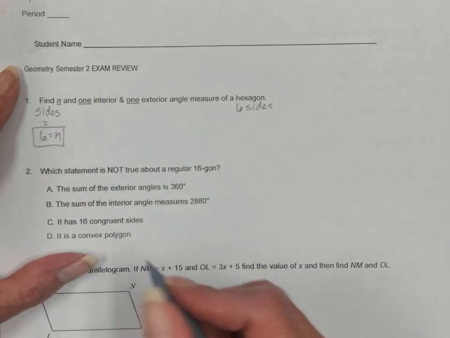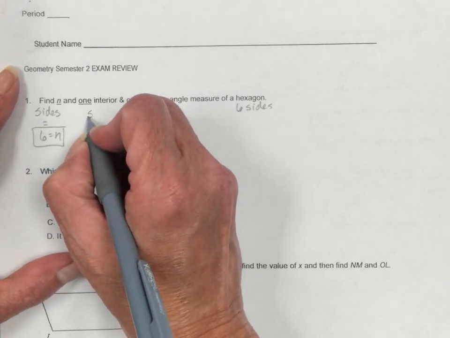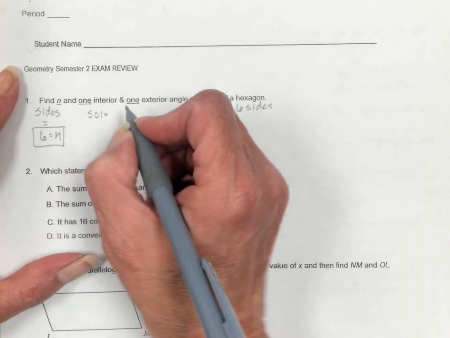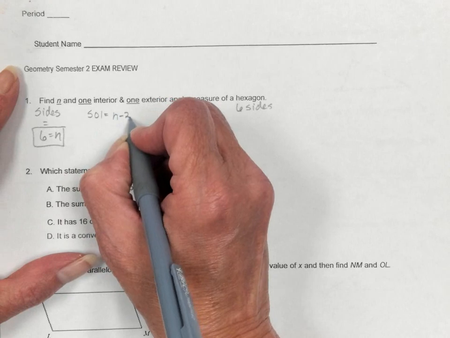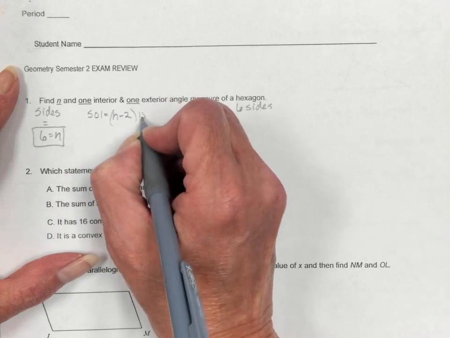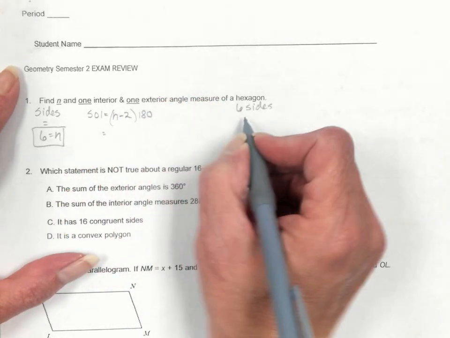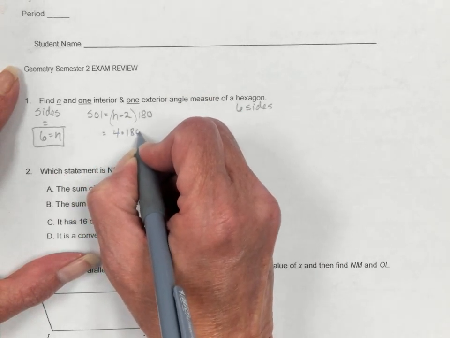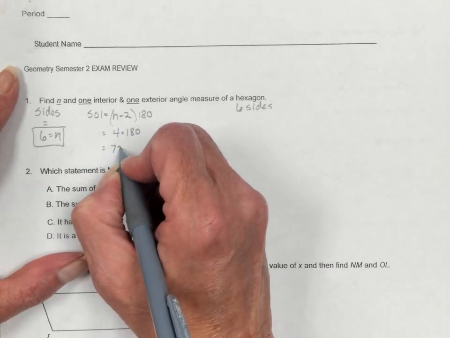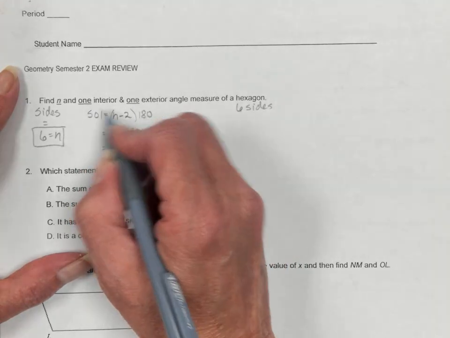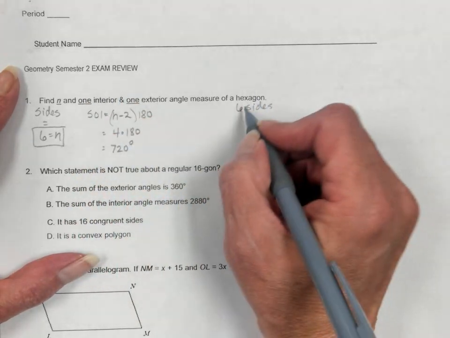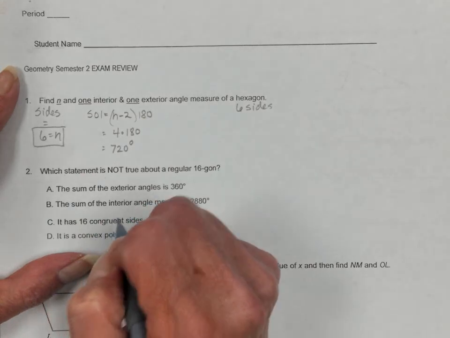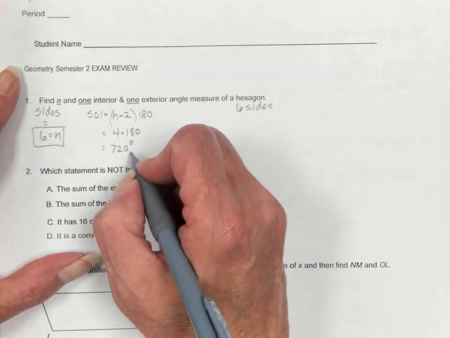To find an interior angle, I'm going to have to use my sum of interior angles equation, which is n minus 2 times 180. So 6 minus 2 is 4. 4 times 180 is 720 degrees. So all of my interior angles of a hexagon add up to 720.